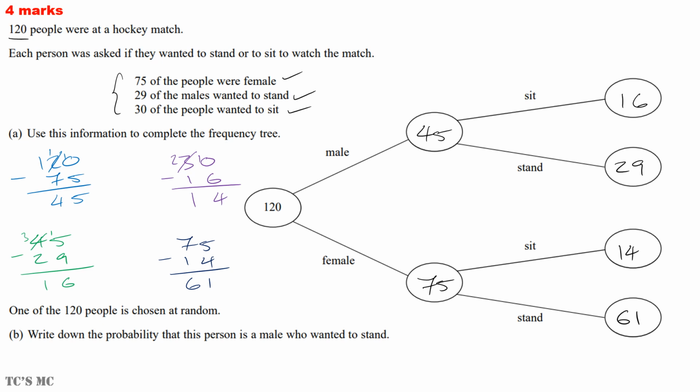The question goes on to say, one of the 120 people is chosen at random. Write down the probability that this person is a male who wanted to stand. So go to male and go to stand, and we need to use the 29. For writing 29 over 120, we would get the 1 mark.